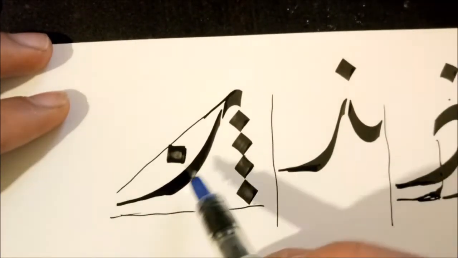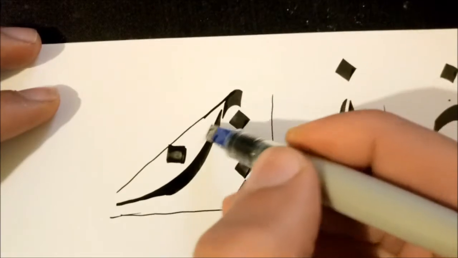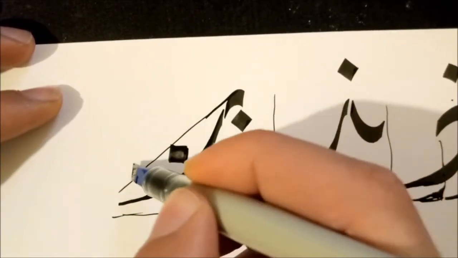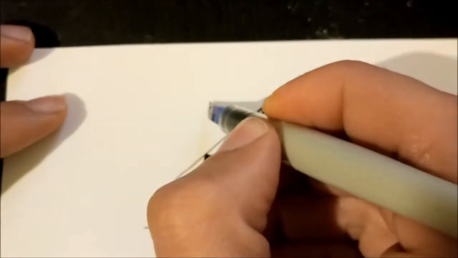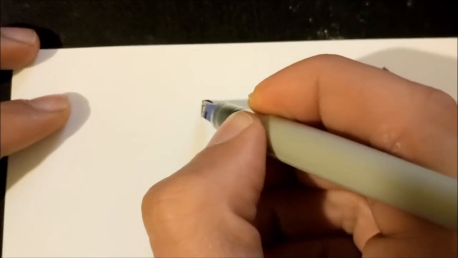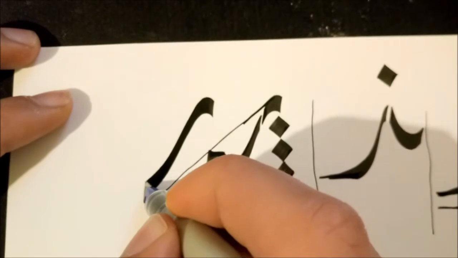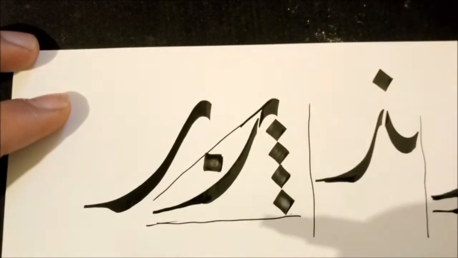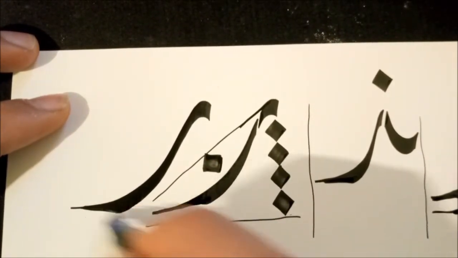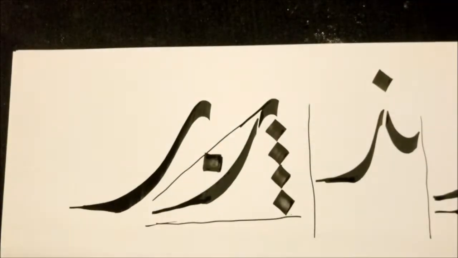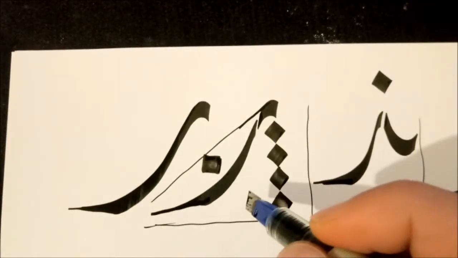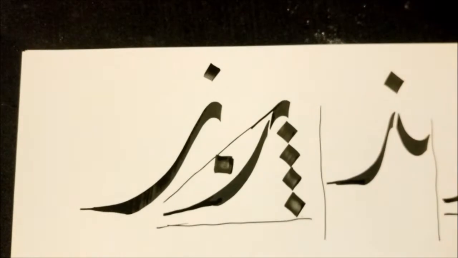As we can see, this point is to prevent you from going to the left and make it straight. So you go up, then down, then you start going to the left, then you would close the letter with the same move as the Alif. This is the first shape of the Ra, or the Zain.